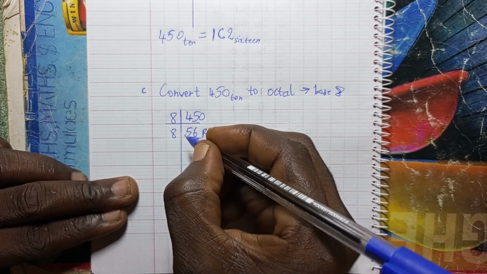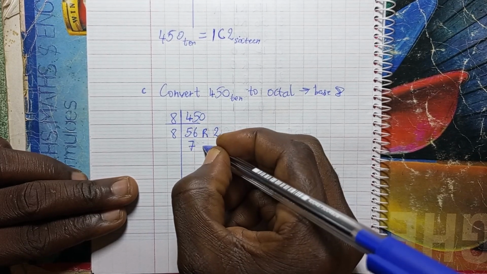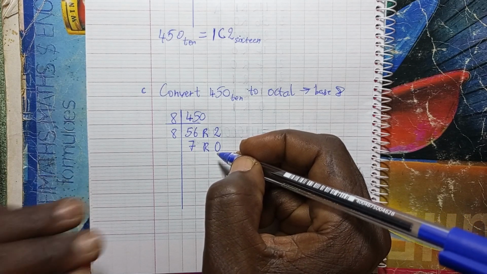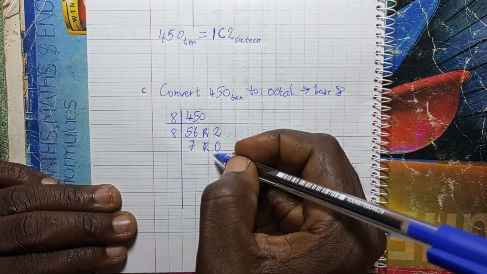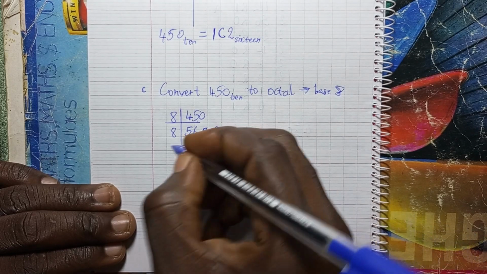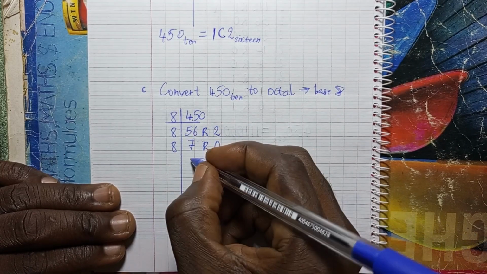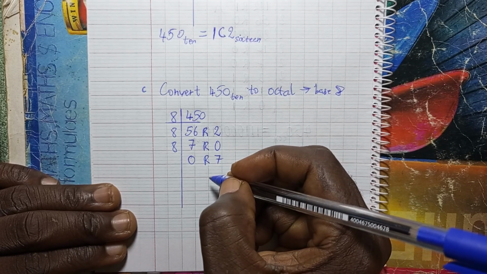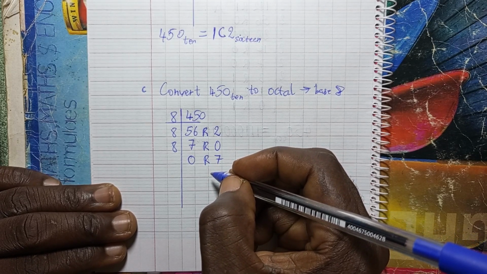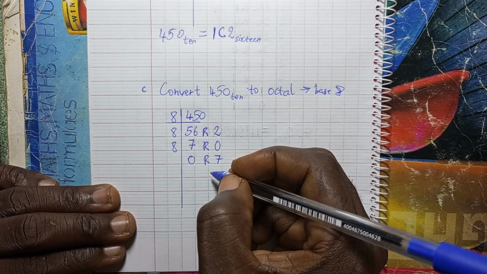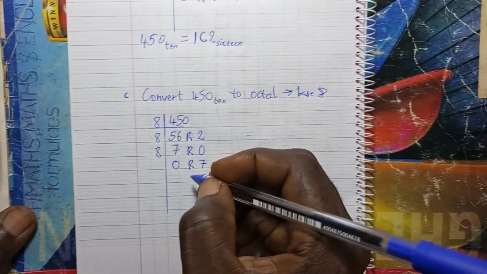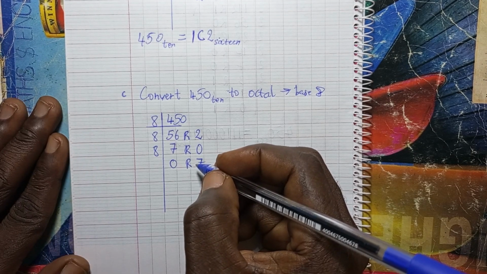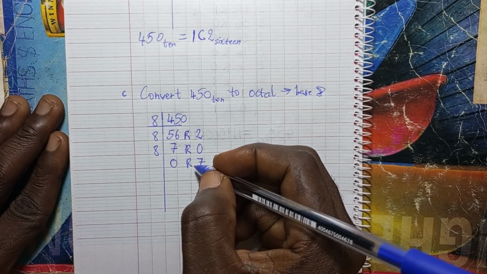56 divided by 8 will give us 7, remainder 0. 7 divided by 8 gives us 0, remainder 7.